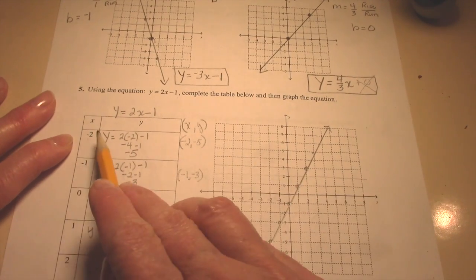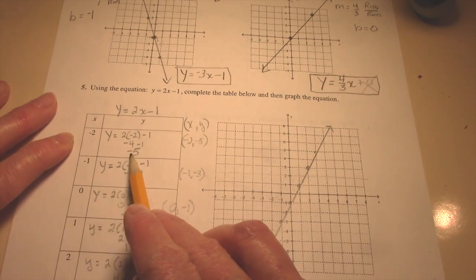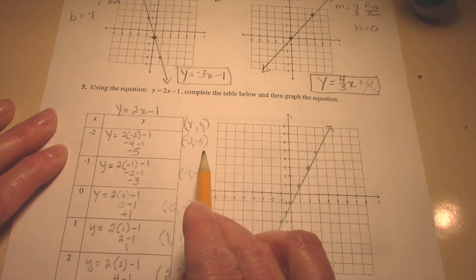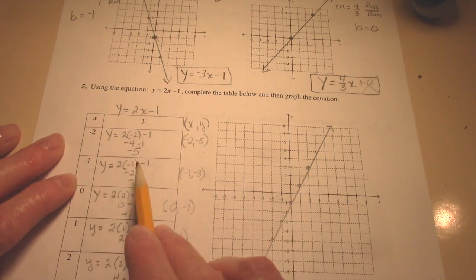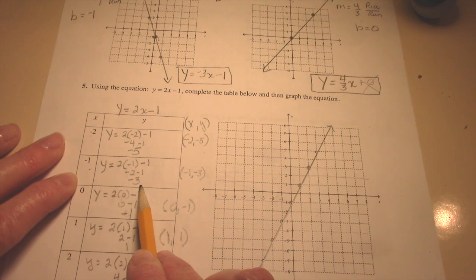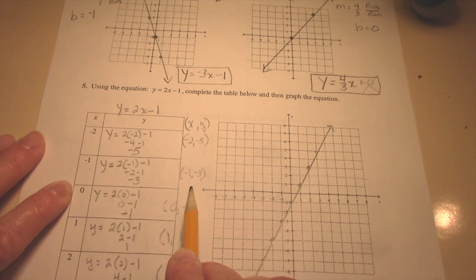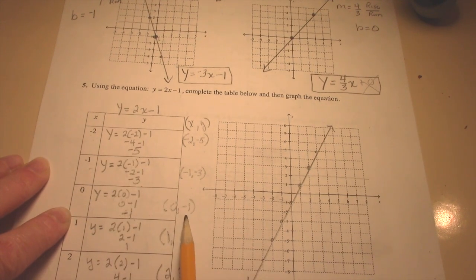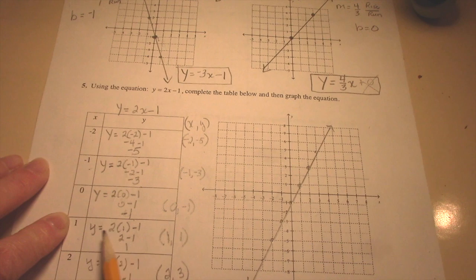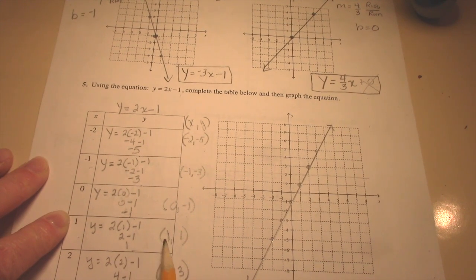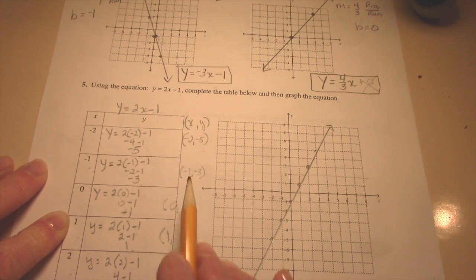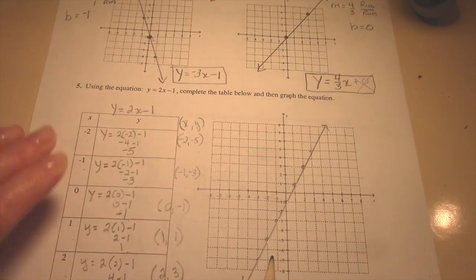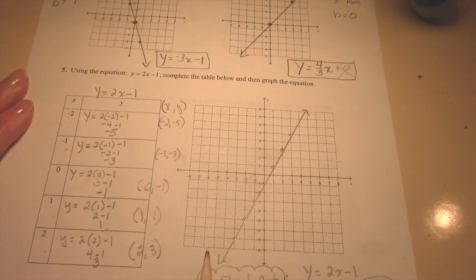So, putting a -2 into the function machine, it spits out -5. Put a -1 in there, you get -3. So your coordinate would be -1 comma -3. Put a 0 in there, and you get a -1. Put the +1 in there, it comes out to be 1, so the point is 1, 1. And the last, put in a 2, and it works out to be 3. You can take all of these points, plot them in the graph, and lay the ruler down, and you have a beautiful line.